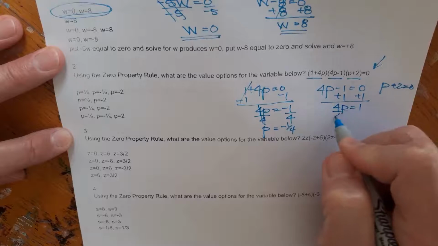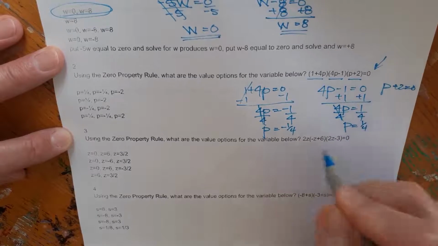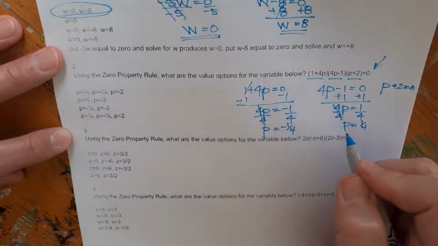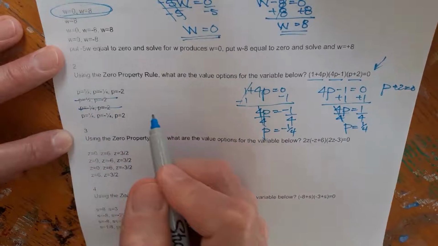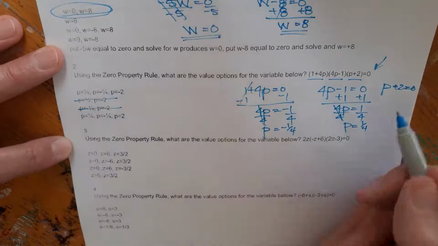4p equals 1, divide by 4, and p equals 1/4. So we got two answers, p equal to negative 1/4 and positive 1/4. This is out, out. This one's still in, these two. Let's do this last one.